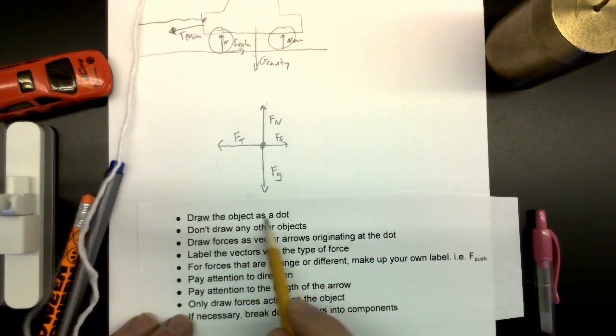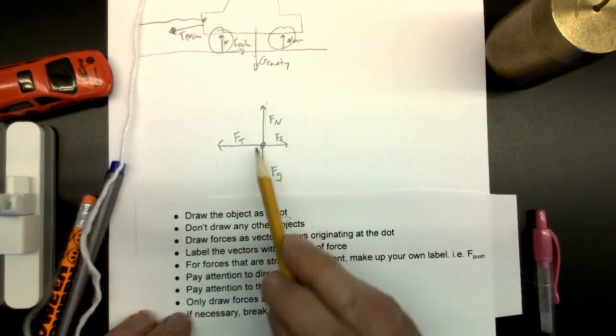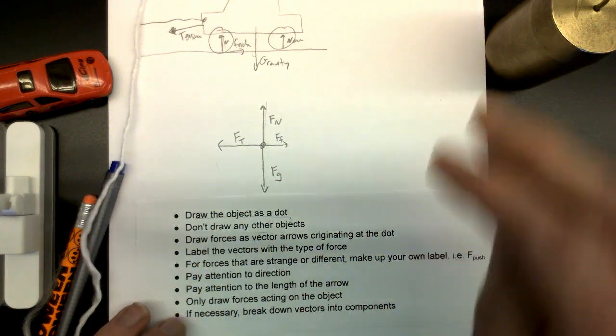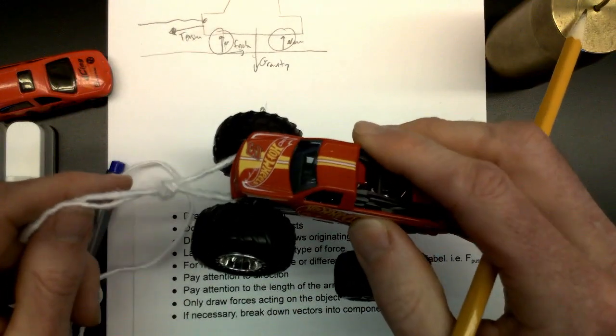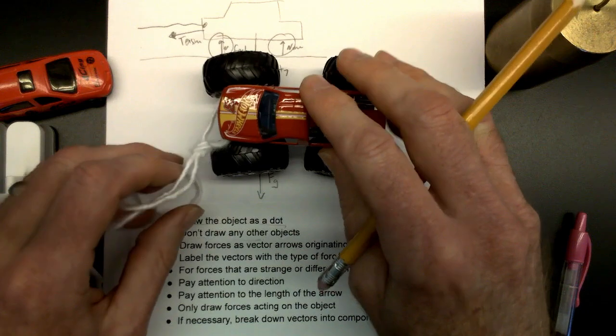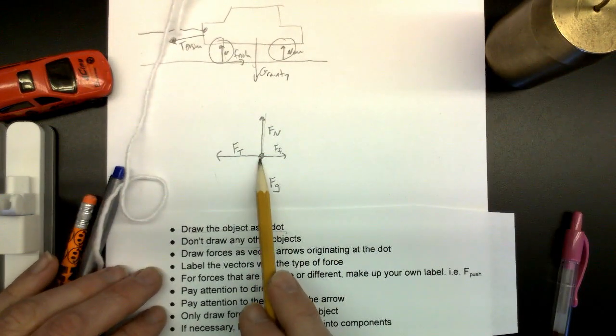First of all, we're going to draw the object as a dot, which we did. We're not going to draw any other objects. So up here, I'm not going to actually draw the rope. I'm not going to draw the ground. I'm not going to draw anything else. I'm just going to draw the truck as a dot.